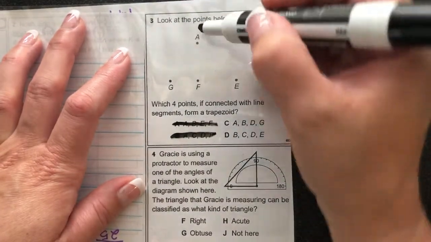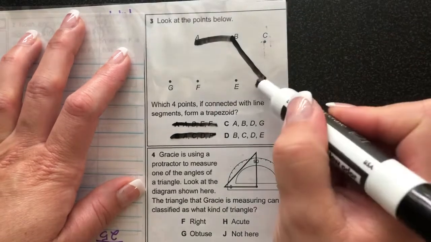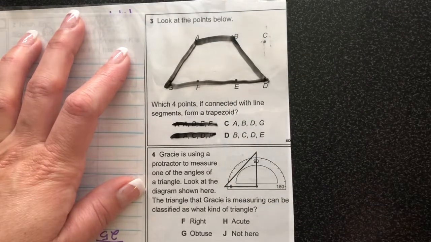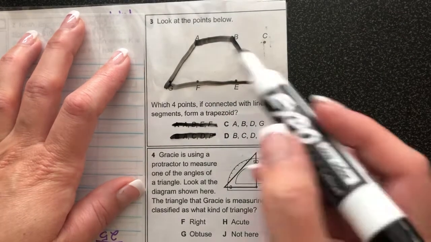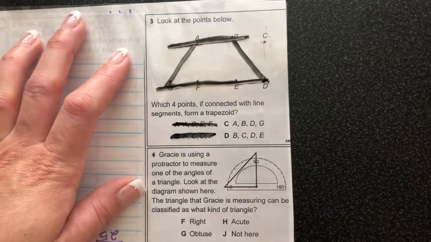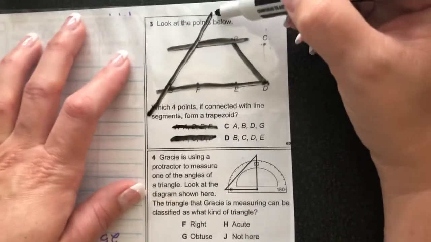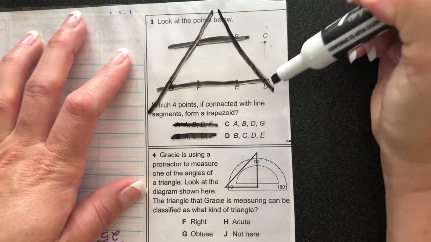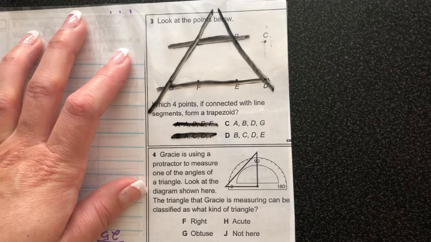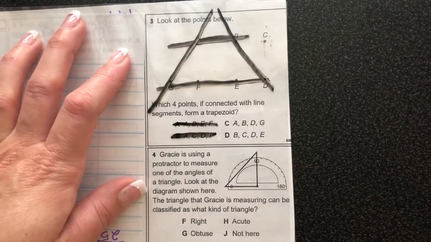Answer choice C. I'm going to connect A to B to D, all the way over to G, and then back up to A to connect it. Now I can see this is a trapezoid because I only have 1 pair of parallel sides. If I were to continue these sides, oops, sorry, I bumped the camera, it's jiggling a little bit. They're going to intersect, so they are not parallel.